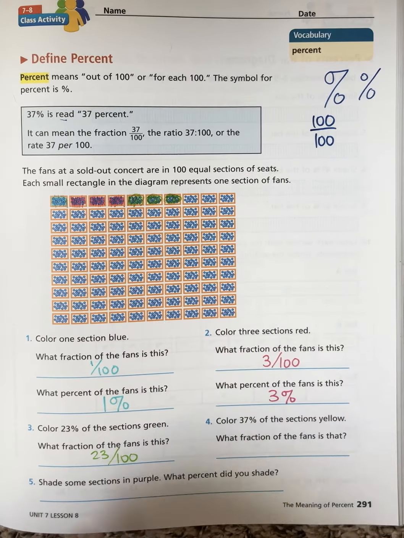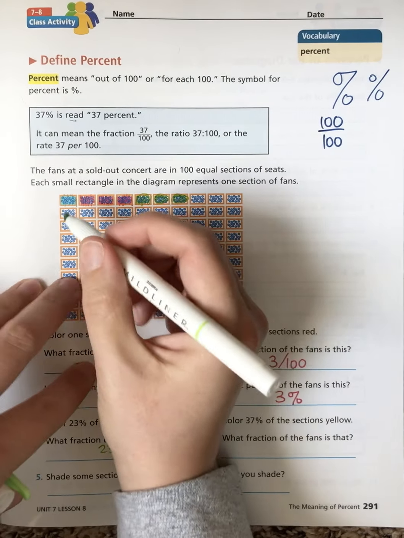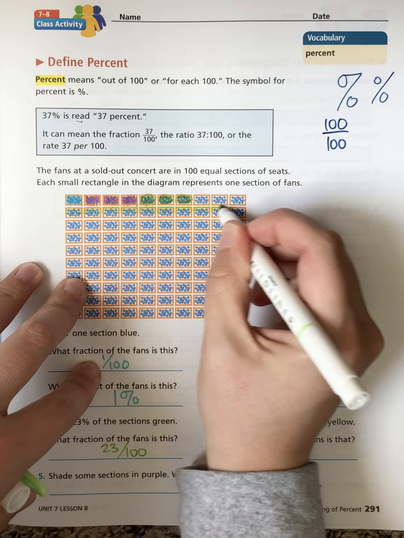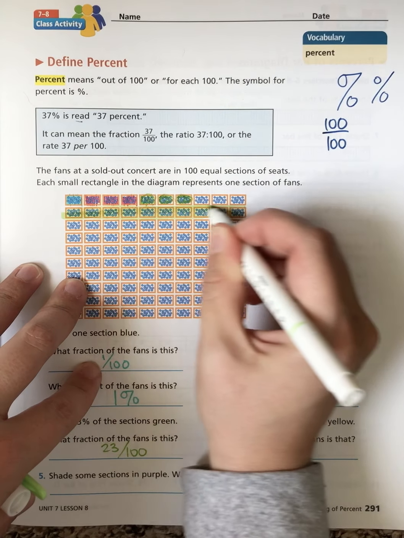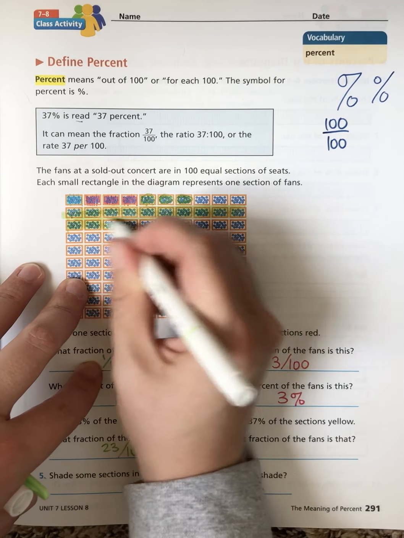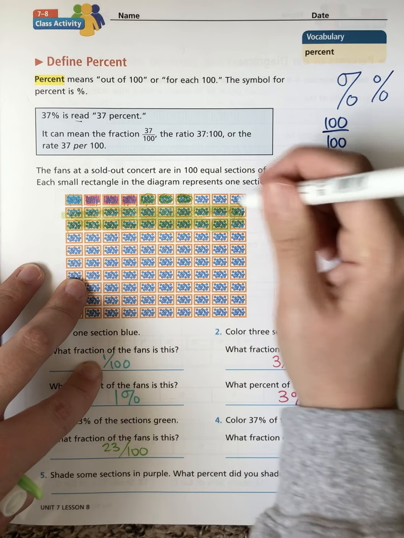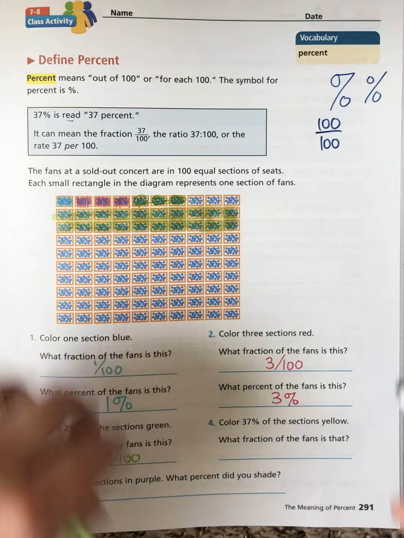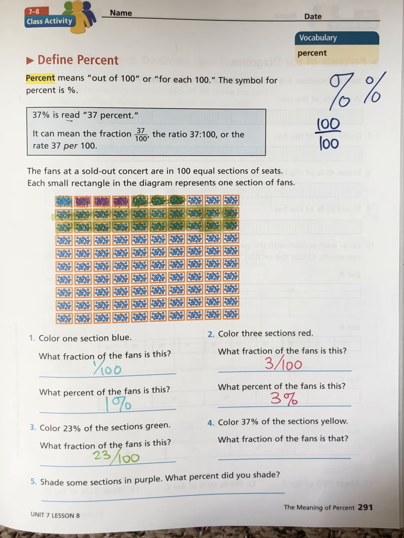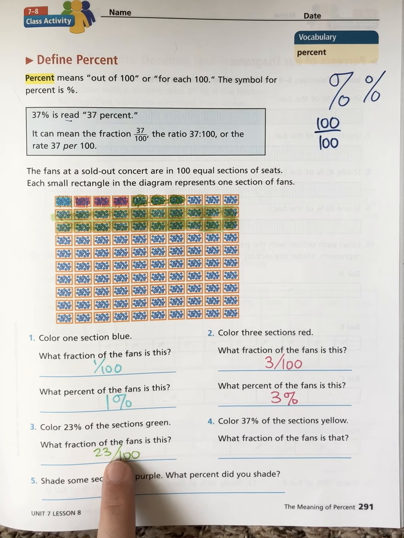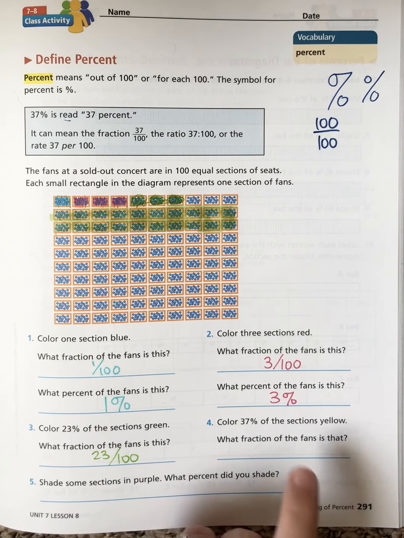6, 7, 8, 9, 10, I'm going to get a bigger marker and say, there's my 10, here's 20, okay, and then the 3 right there. So how many are there? 23% are green, which is 23 out of 100, the fraction.